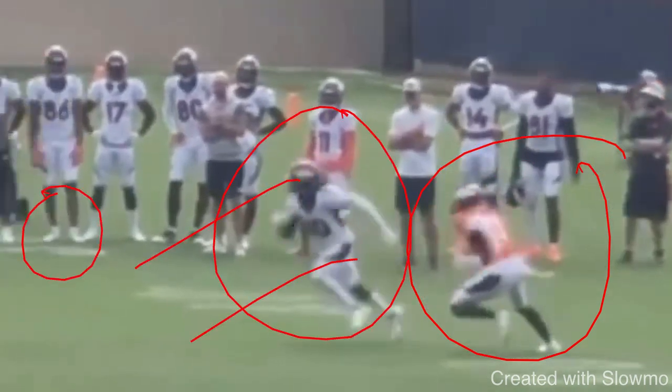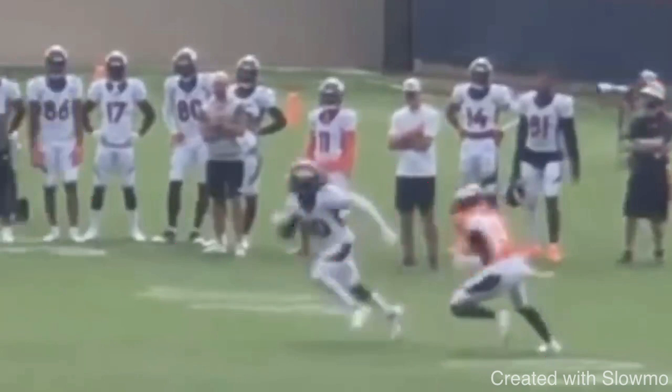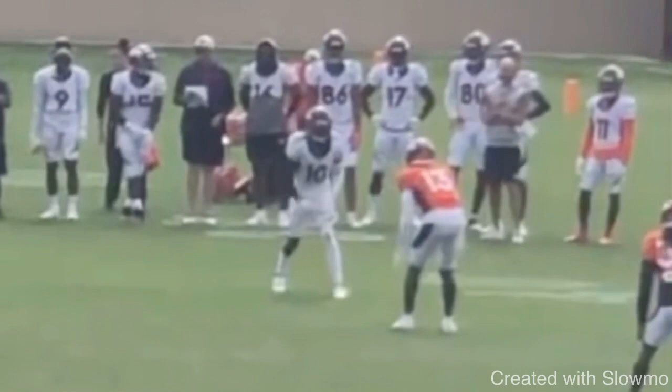The ball is coming right here. It is a race to that ball. Make sure that we make that DB pay for trying to shuffle with you and trying to watch your hips. Now we're going to take a look at how this can build. Let's watch it again full speed one more time.